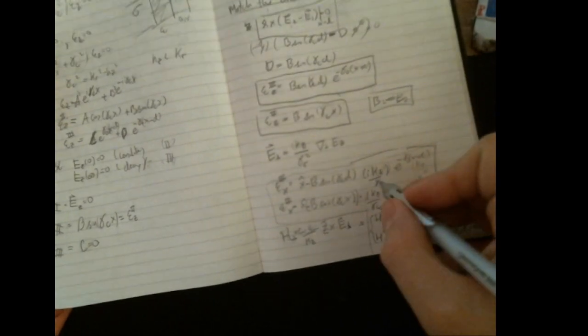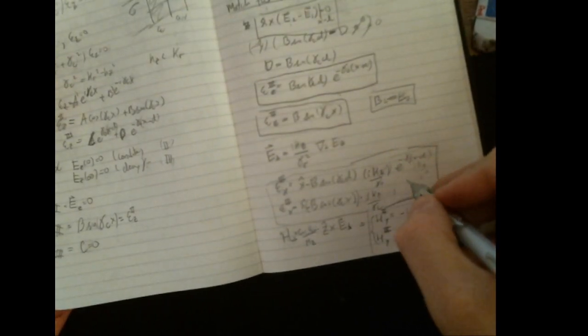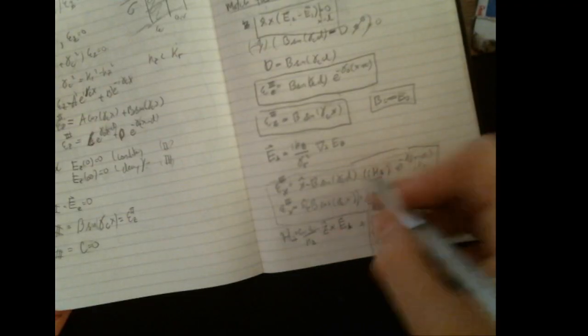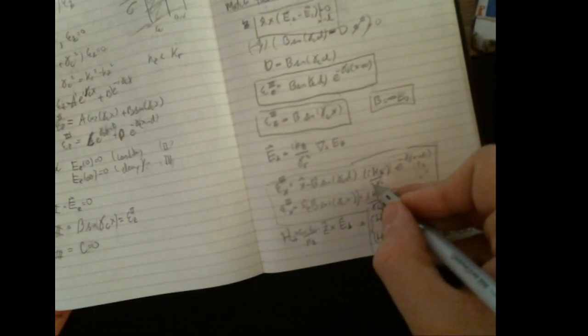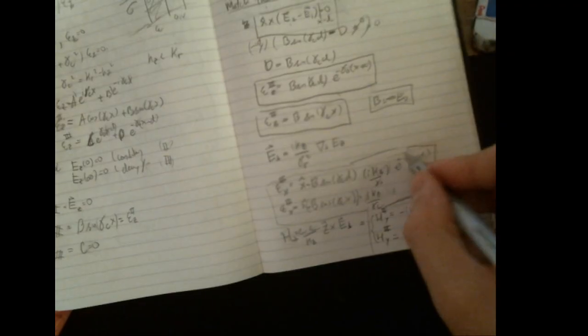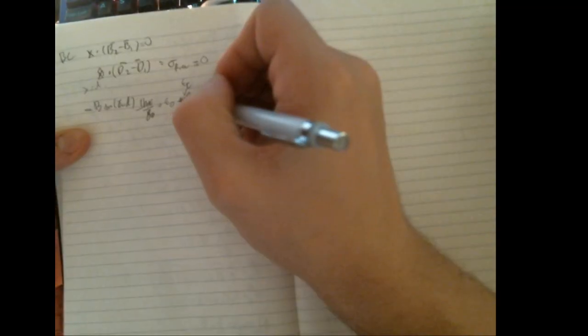There should be a minus sign here because we take the derivative. Yeah, there should be a minus sign from this. Yeah, plus.